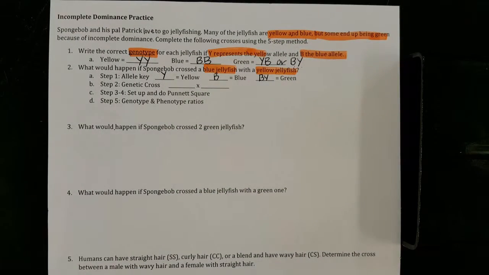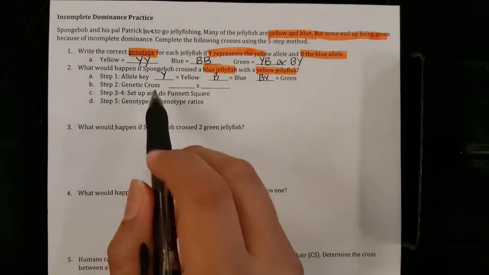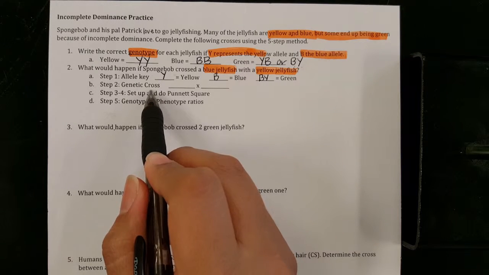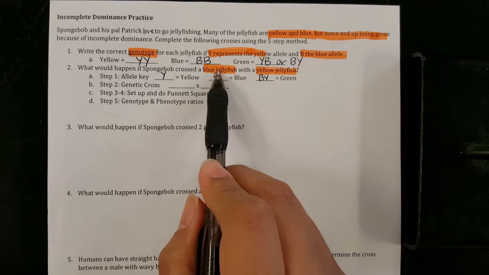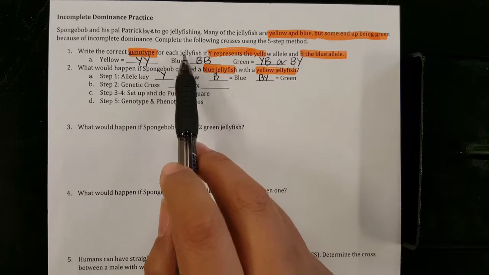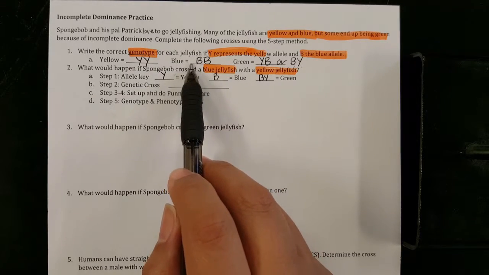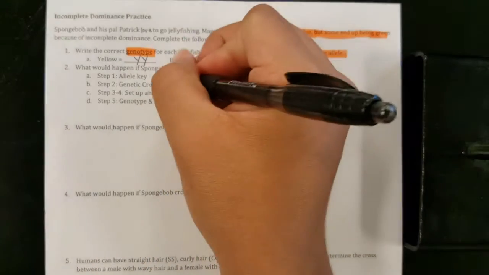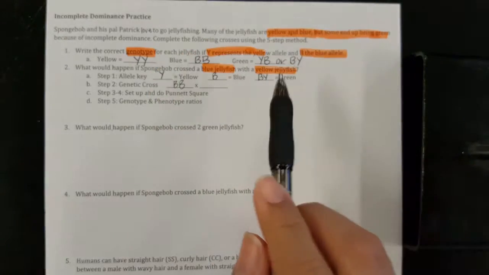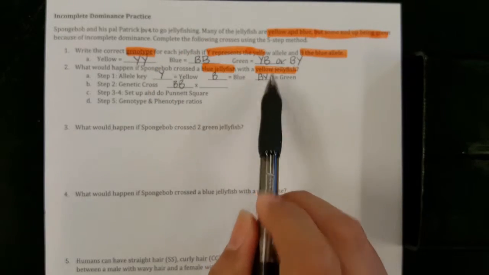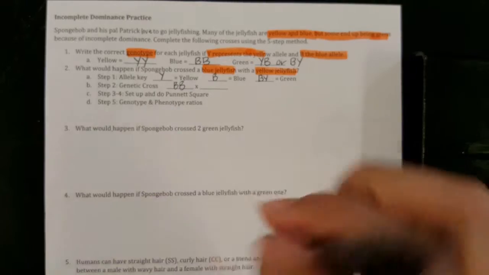So that's step 1. Step 2 is to find the genetic cross. Remember, that's to figure out what the parents are. Parent number 1 is a blue jellyfish. Well, if you look at number 1 up here, you've established that if it's a blue jellyfish, it's going to be big B, big B. Parent number 2 is a yellow jellyfish. Again, you've established up here that if it's yellow, it is big Y, big Y.